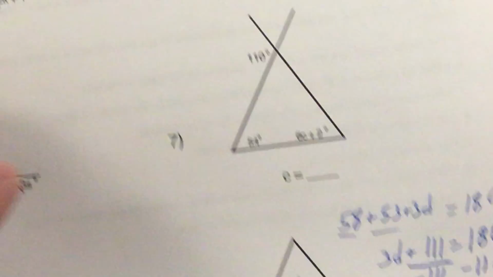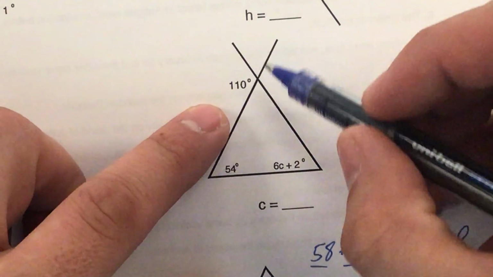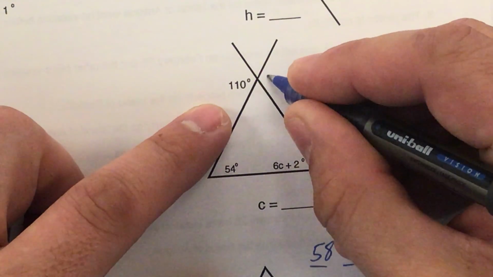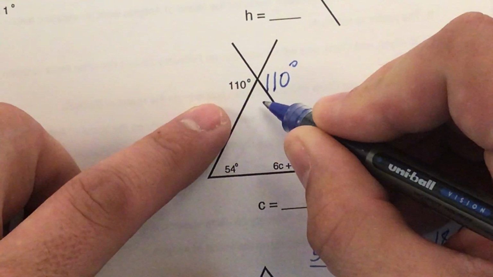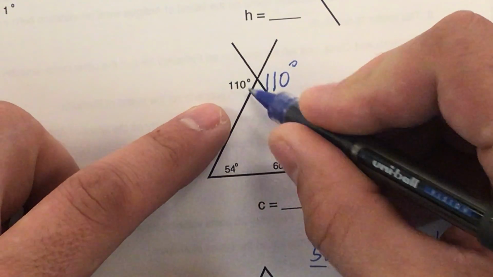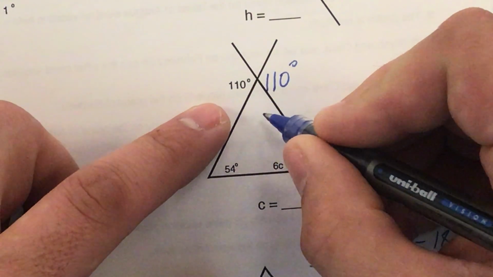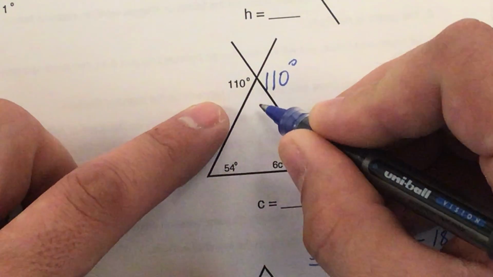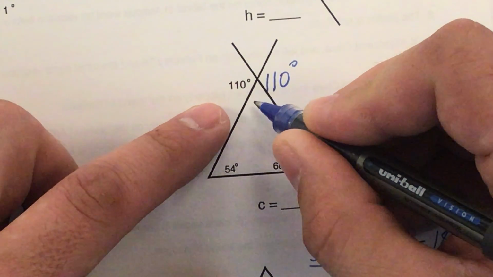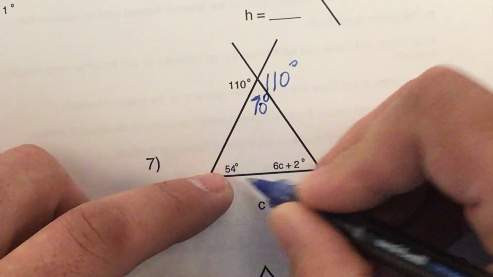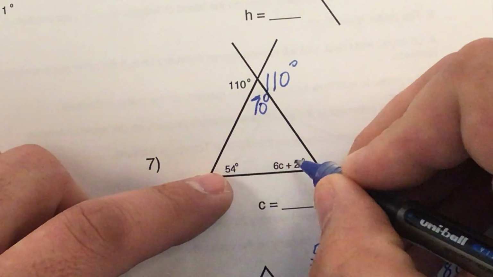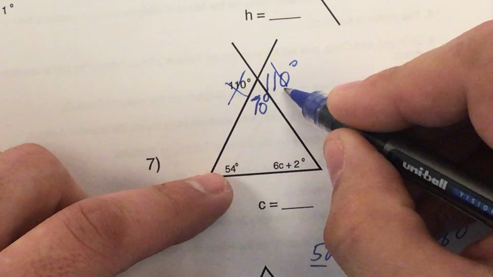Okay, one thing I want to point out on number 7. Now, if this is 110, this is 110, so that doesn't really help me with the part that's inside the triangle. But remember, these two make a straight line. Straight line's got to add up to 180. So what angle would go here? 70. So then you'll add up these three, again, equal 180. 110 won't even be used.